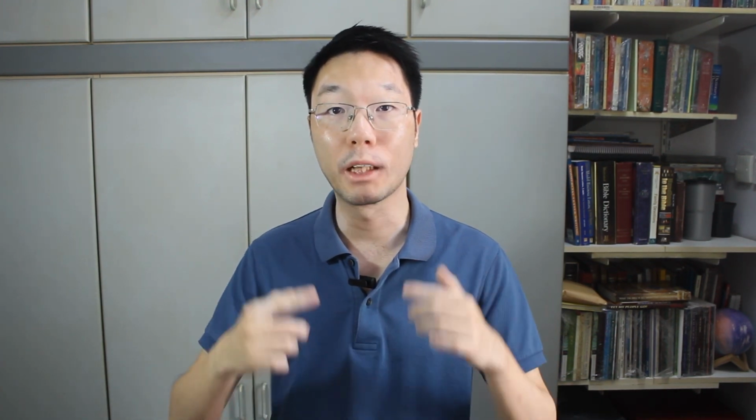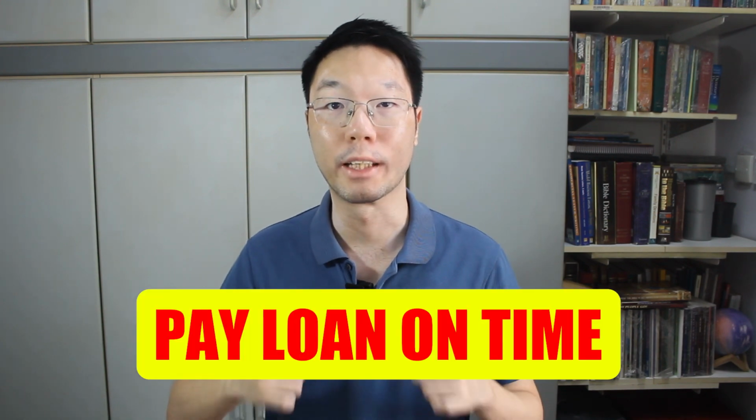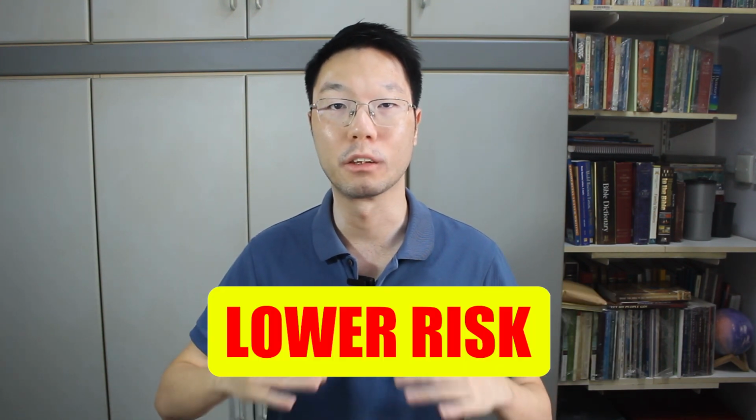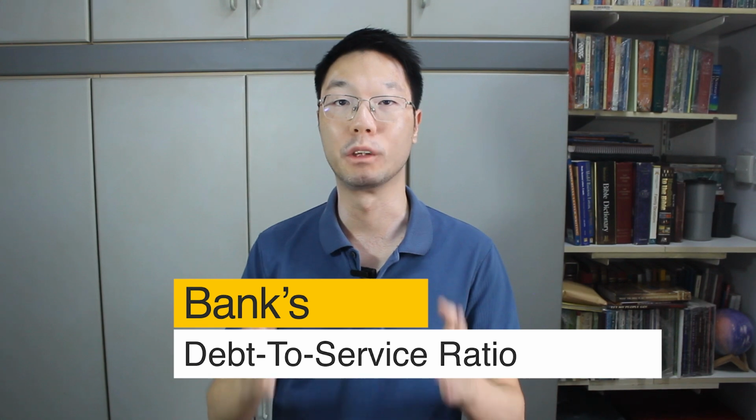So banks use DSR to decide how much of someone's income is used for loan payments and other forms of debt. This in turn helps them to figure out if a person can take up the housing loan that they are applying for. And with that being said, banks prefer persons with low DSR because it indicates that you are most likely able to pay your loan on time and that there is a lower risk of default.